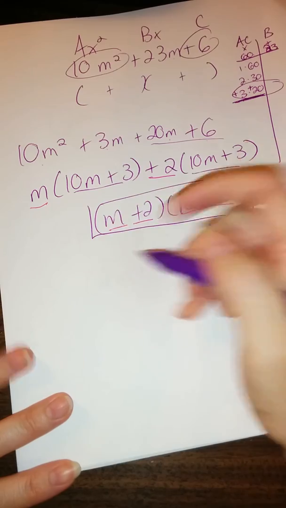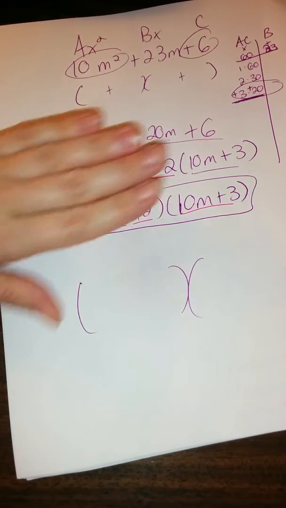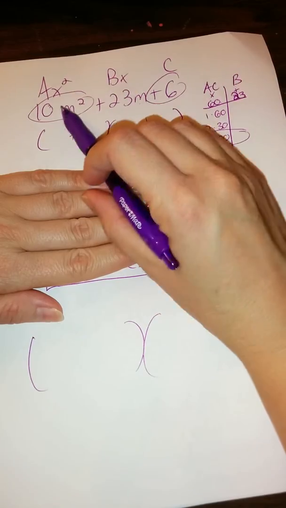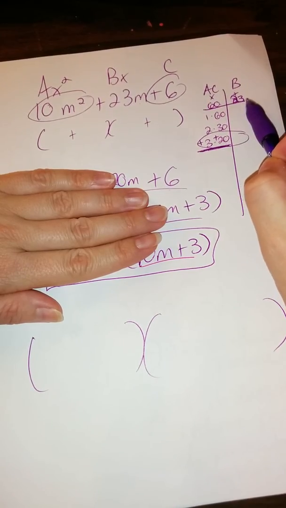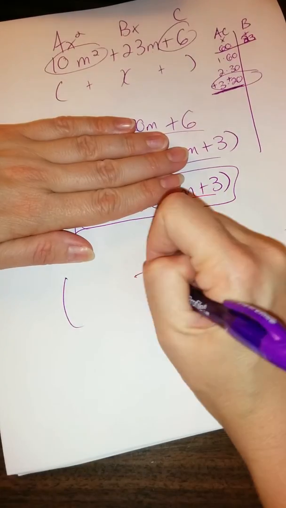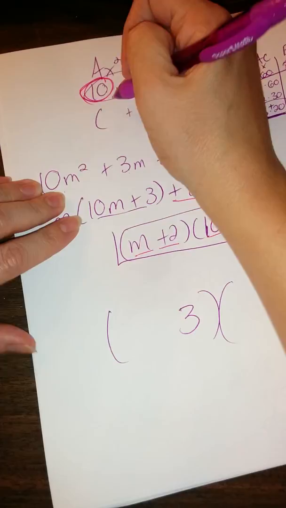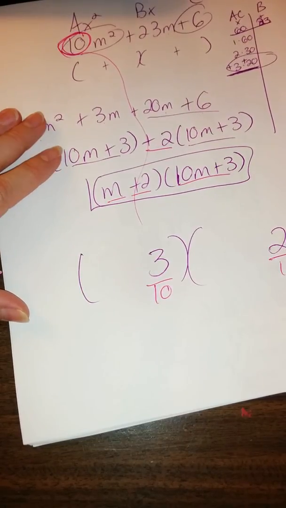Let's do this the shortcut way again. So we do the nice wide fat factor bubbles. We ignore this middle part and pretend we were just at the beginning. We looked at our 10 and our 6, our 60. We looked at our middle term, which is 23. We figured out it was 3 and 20. So we're going to write 3 and we're going to write 20. We have our leading coefficient of 10. That's going to travel on down here and go underneath both of these numbers.